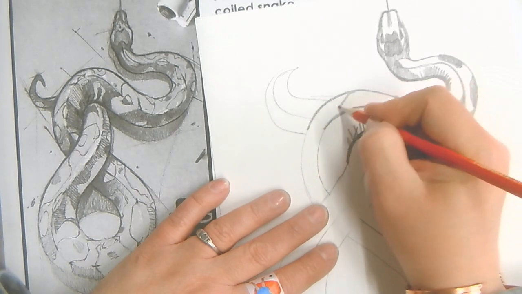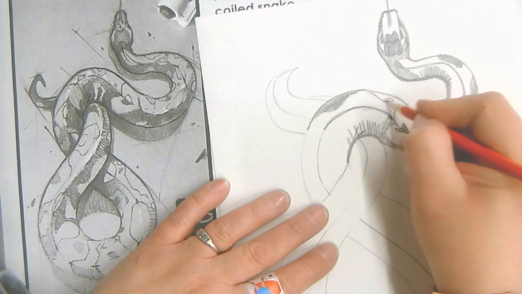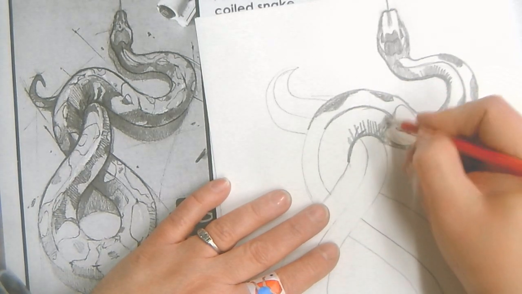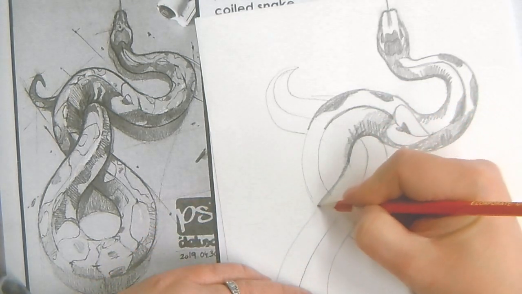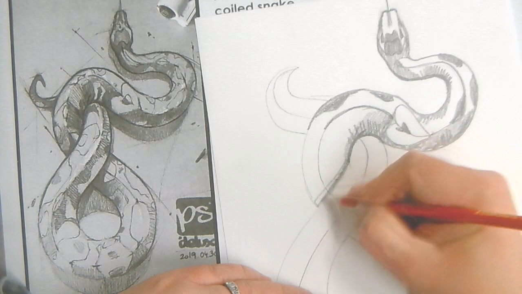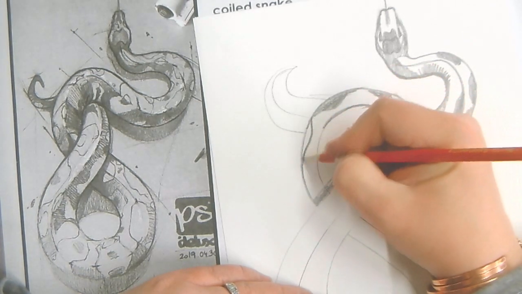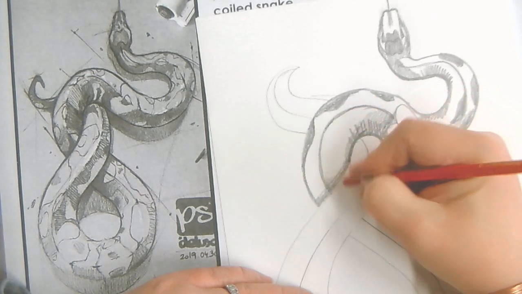Put some more pattern on. Come down. And I'm going to make the shadow really strong where the body overlaps itself, so it shows real tone there.